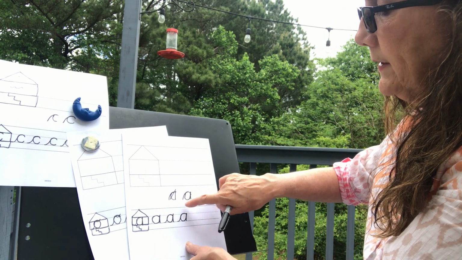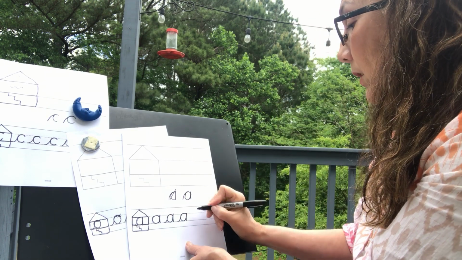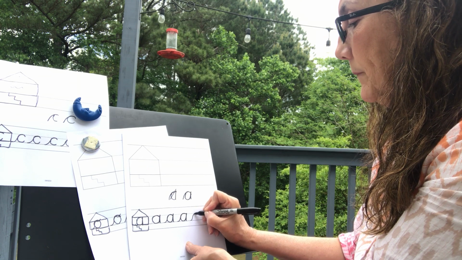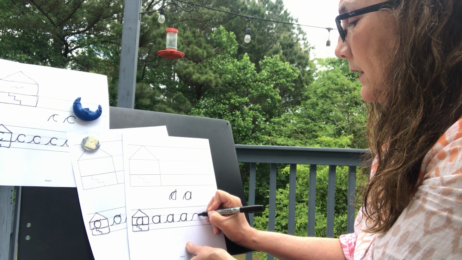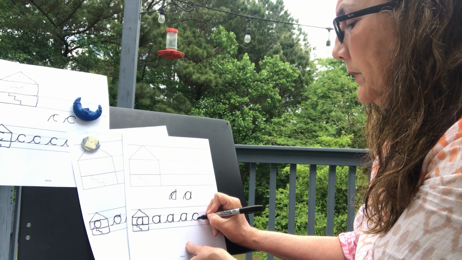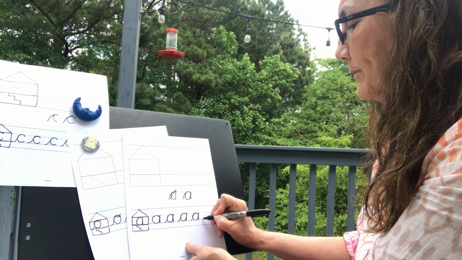I do better when I have these lines. I shouldn't probably leave that space right there. But here we go. We're going to do it on the line, and that will help me to write it correctly. Come up to the ceiling, come around a little bit, come back down around to the floor, straight up and down.